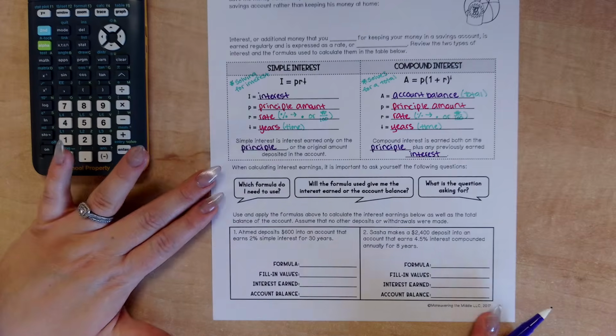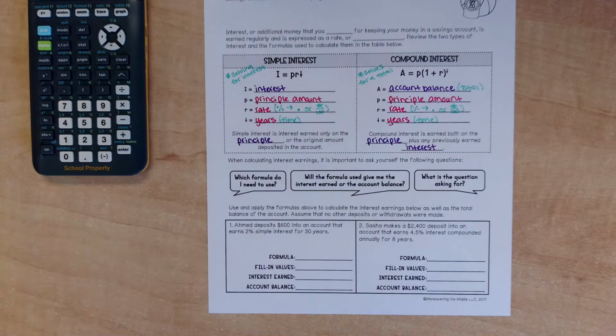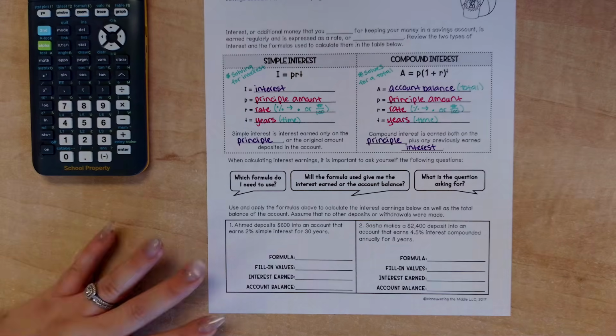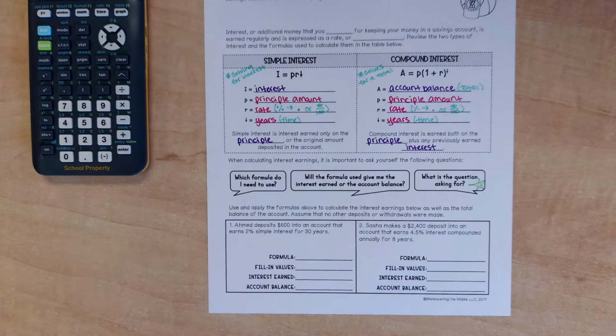Okay, so at the bottom we're going to do a few different things. It says that these are the questions to kind of think about as you're moving through the questions. What formula do I need? What formula will give me interest versus the account balance? And most importantly, I'm going to put like a little star next to this one. What is the question asking me for? Y'all are going to be reading these, so it's going to take some time to understand what is happening.